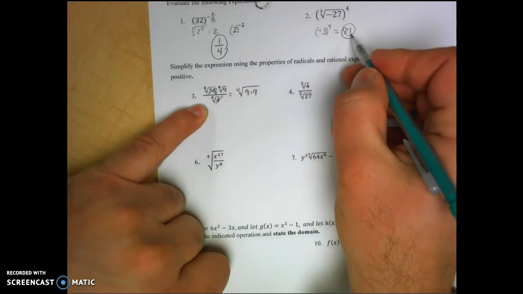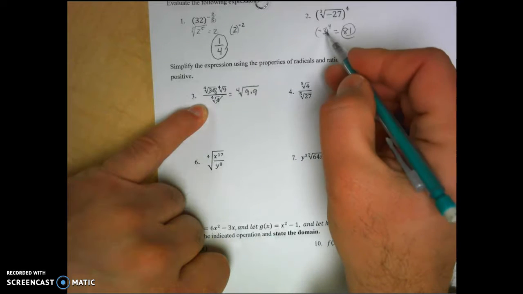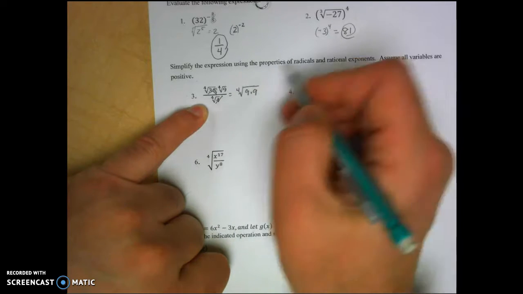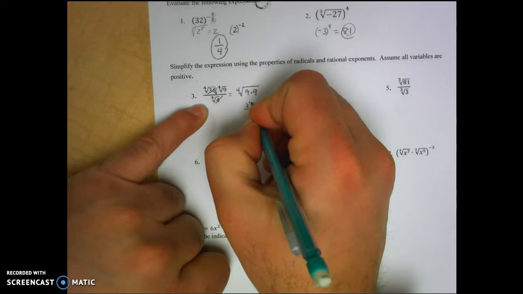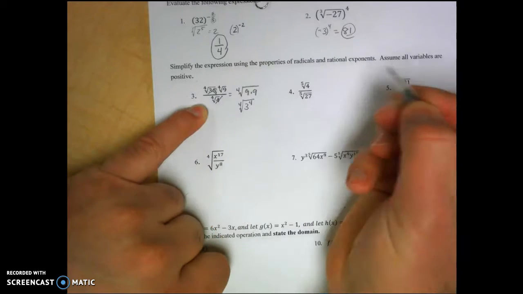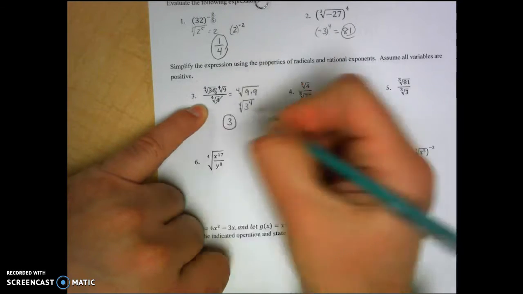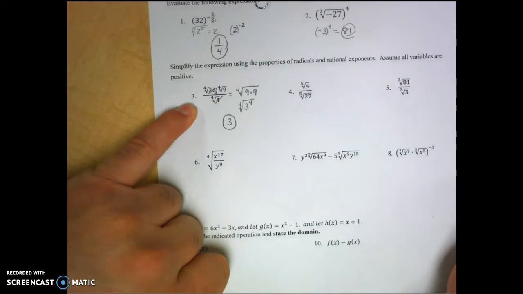And we just got done dealing with that up here in this problem, right? 3 to the 4th was 81. So 3 to the 4th and the fourth root is going to leave me 3. So the answer to number 3 is 3.